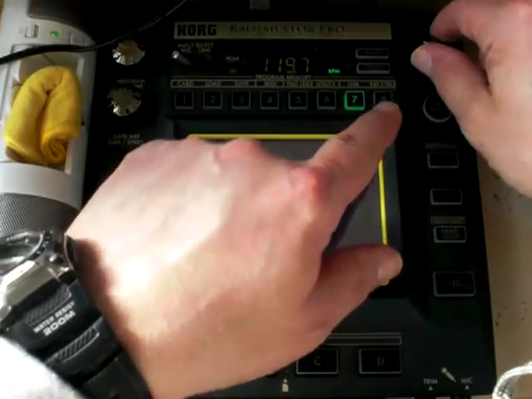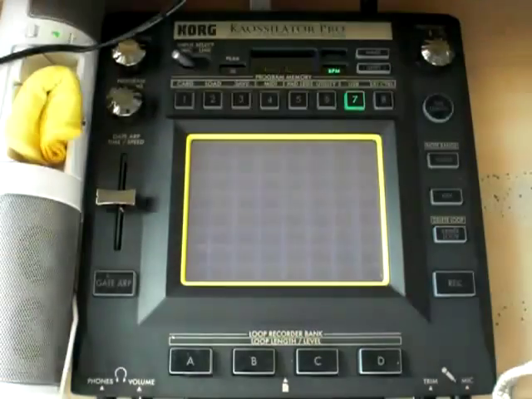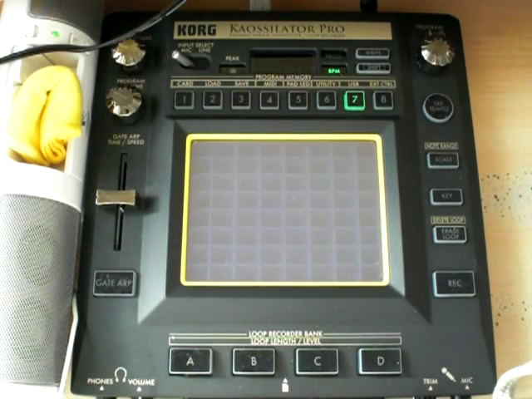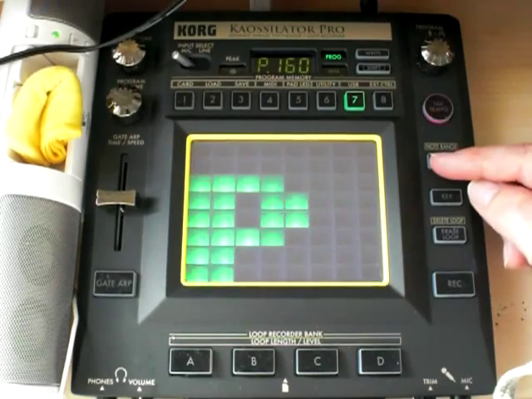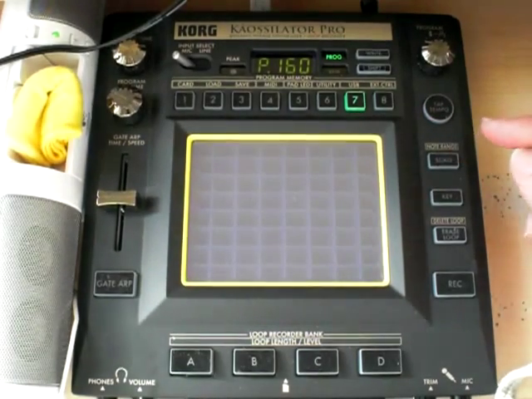Not a bad guess that. Back to the default setting there at 120. Now the next thing I want to talk about is scales. Let me see what time I'm on. 5 minutes, okay? There we are.